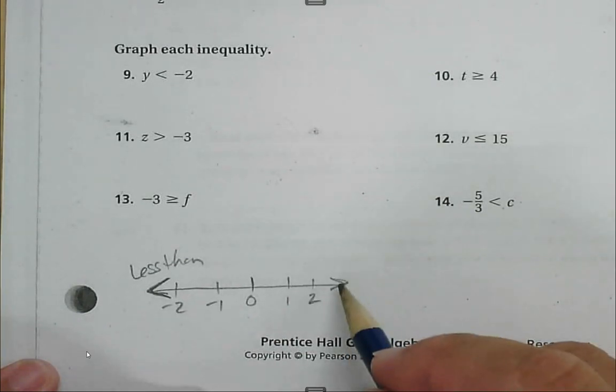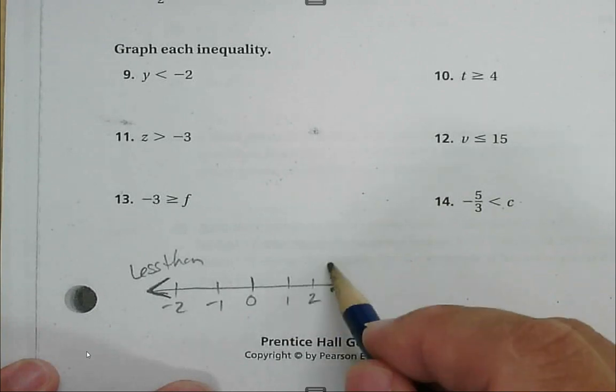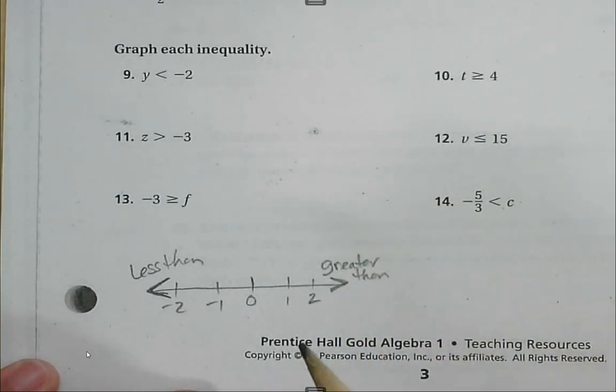And then if you notice when you go this way, your numbers are greater. So this is actually greater than. So it's a great way to remember it. I know in grade school probably you were taught the alligator eats the bigger number and all that kind of stuff. When you get to where you've got variables in here, then it doesn't make a whole lot of sense. So that's the reason I wanted to use this to help you see that this direction is less than, this direction is greater than.